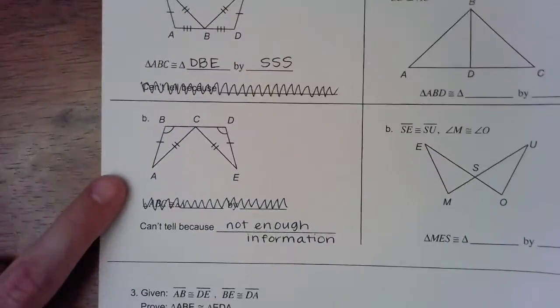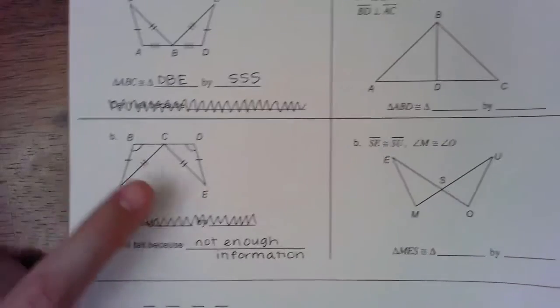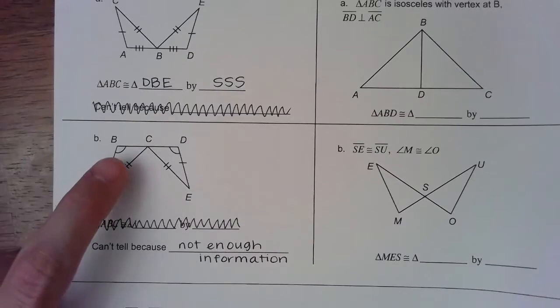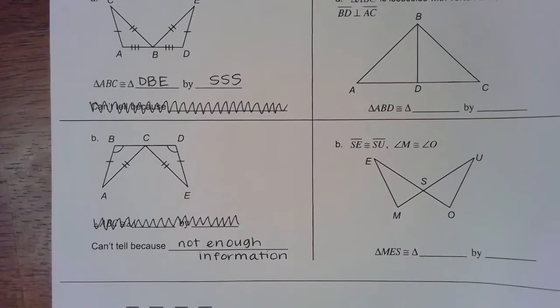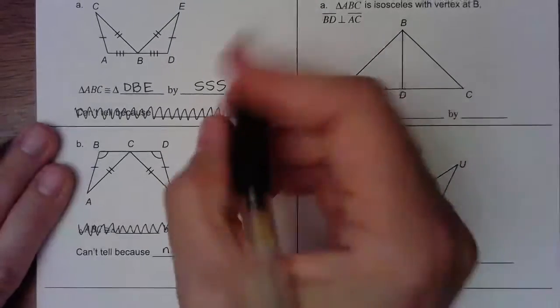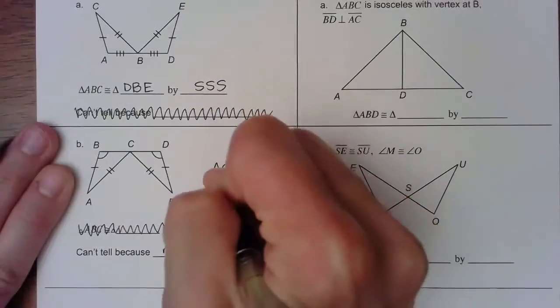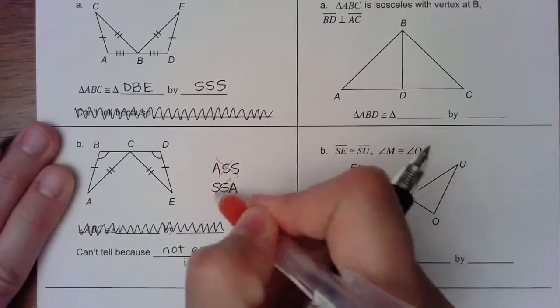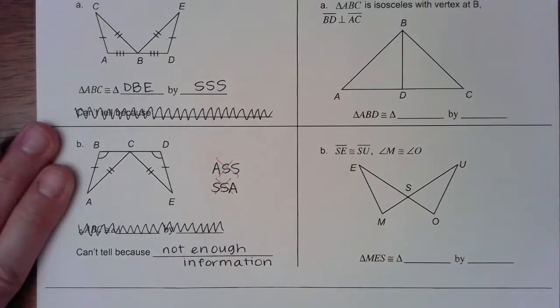If you look at B, let's see. These two sides are congruent to each other. These two sides are congruent to each other. These two angles are congruent to each other, but notice that they're not labeled as being right angles. And so for this one, there is no ASS or SSA. These are not reasons that you can use to prove that triangles are congruent to each other. And so for this one, there's not enough information to decide if they're congruent.